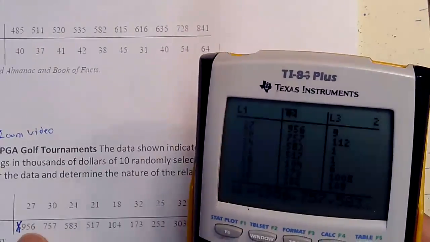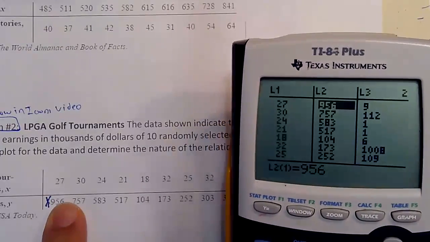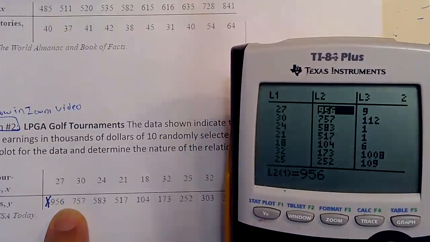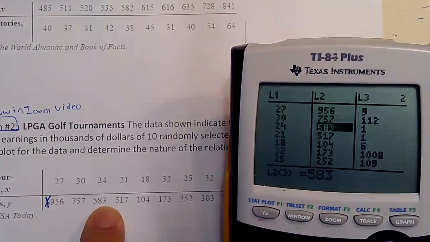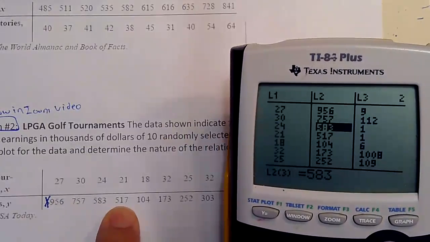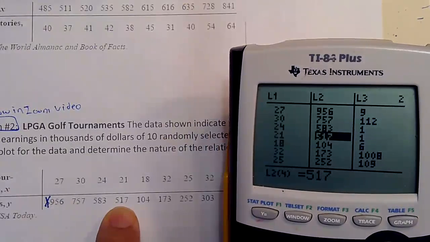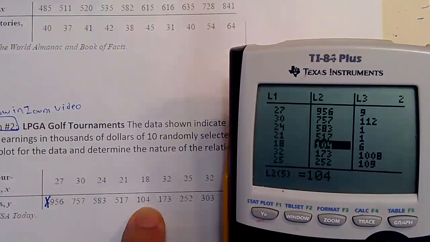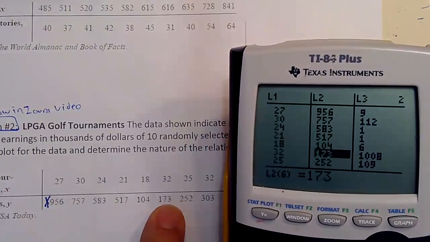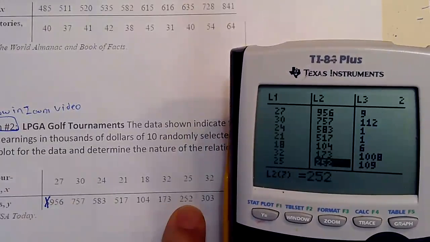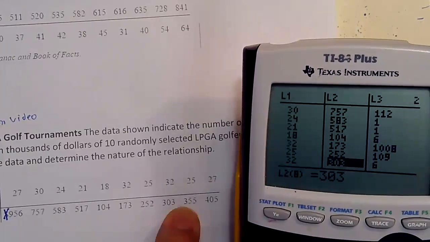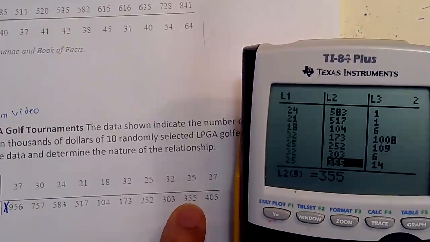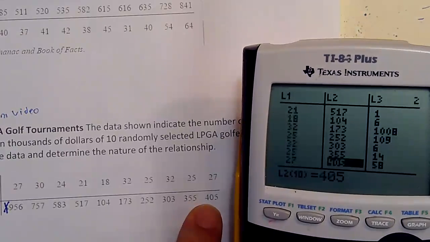Okay, then double check. And once you enter that, double check. See, 27, 956 coordinates, 30, 757, that's a coordinate, 24, 583, that's a coordinate, 21, 517, that's a coordinate, 18, 104, that's a coordinate, 32, 173, that's a coordinate, 25, 252, that's another coordinate, 32, 303, that's another coordinate, 25, 355, and the last coordinate is 27, 405.